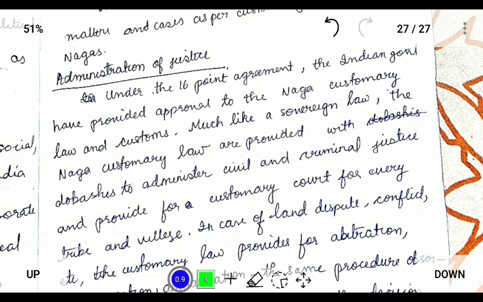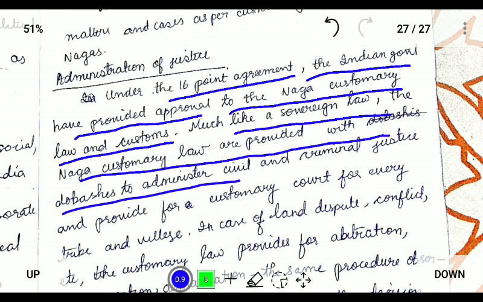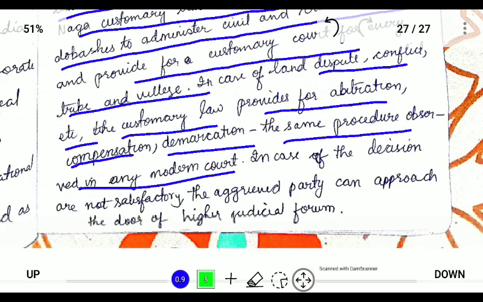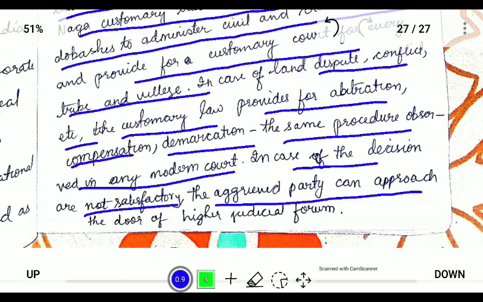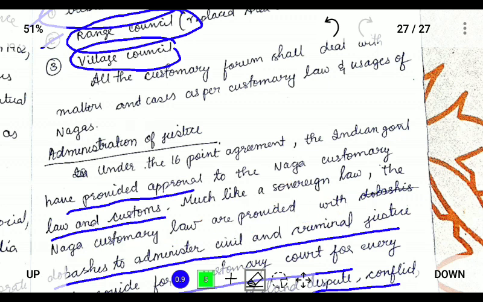Administration of justice. So under the 16-point agreement, the Indian government has provided approval to the Naga customary law and custom. That is, the Indian constitution respected the Naga customary law and customs. So much like a sovereign law, the Naga customary law are provided with dobashis to administer civil and criminal justice. So dobashis are interpreters of customary law, and to administer civil and criminal justice, and they provide for a customary court for every tribe and village. So in case of dispute, conflicts, etc., the customary law will provide for arbitration, compensation, demarcation, the same procedure observed in any modern court. So in case the decision is not satisfactory, the aggrieved party can approach the doors of higher judicial forum. So the second question is asking how the 16-point agreement provides for administration of justice.